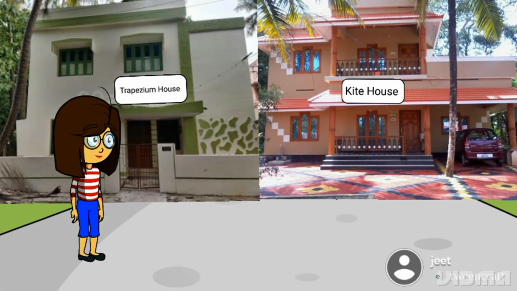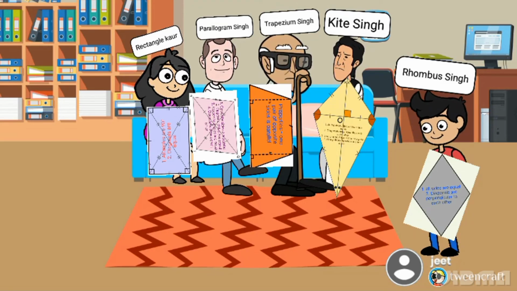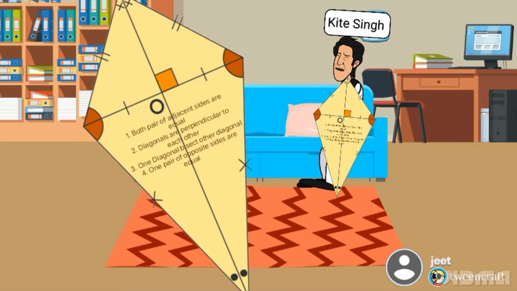Now, we are going inside the kite house and let's see the scenario. We welcome you all in our kite house. I am Kite Singh and here is my son Rhombus Singh. I am Kite Quadrilateral. My name is Kite Singh. In this story, I am playing the role of father and properties of kite is both pair of adjacent sides are equal, diagonals are perpendicular to each other, one diagonal bisect other diagonal, one pair of opposite sides are equal.